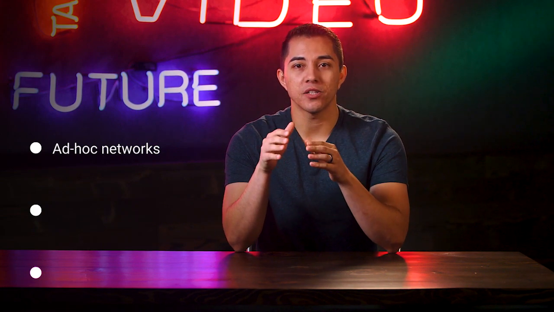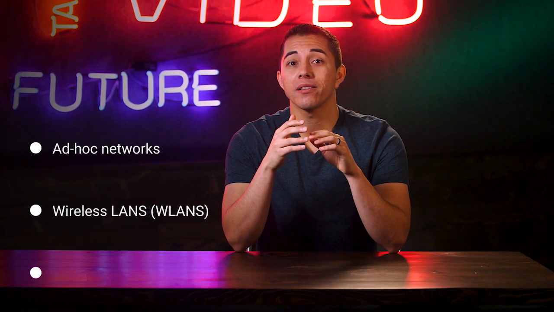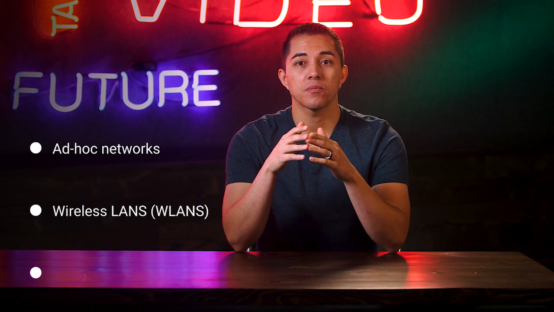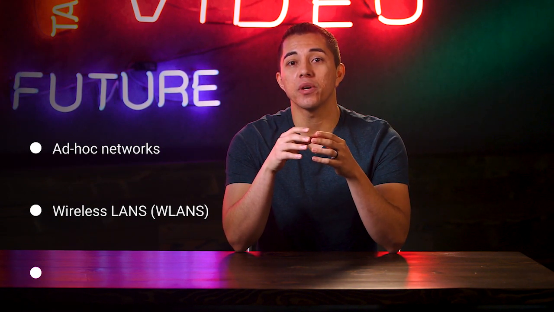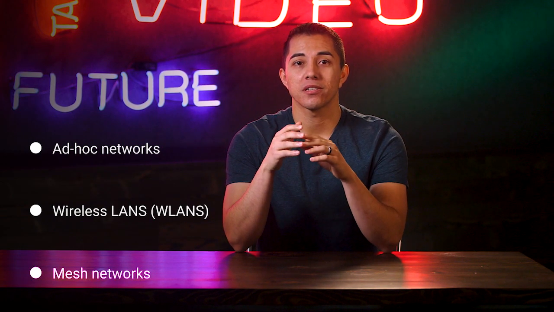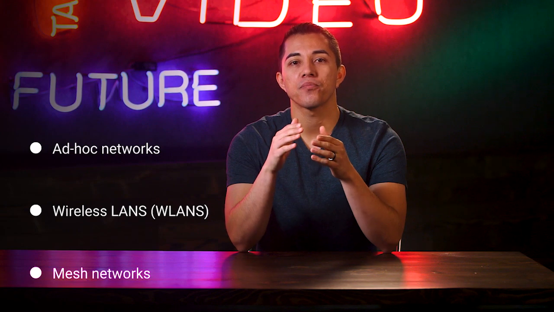There are a few main ways that a wireless network can be configured. There are ad hoc networks, where nodes all speak directly to each other. There are wireless LANs or WLANs, where one or more access points act as a bridge between a wireless and a wired network. And there are mesh networks, which are kind of a hybrid of the two.